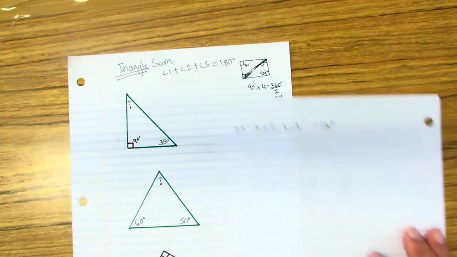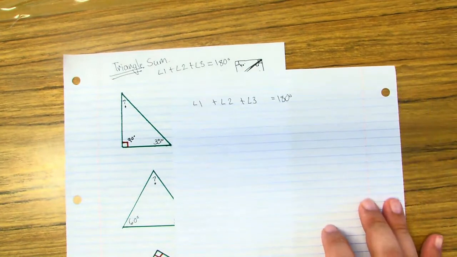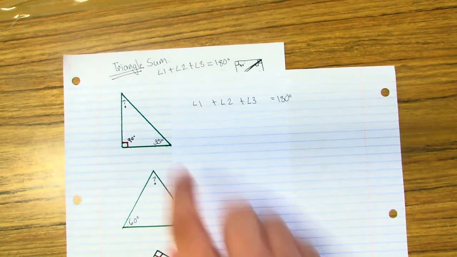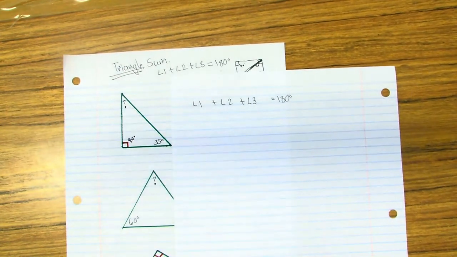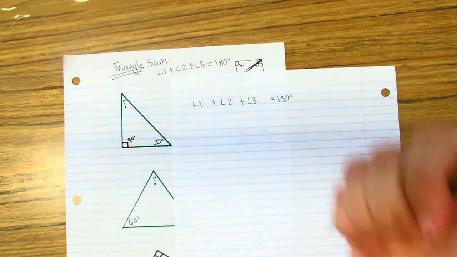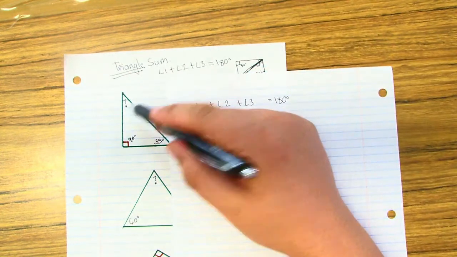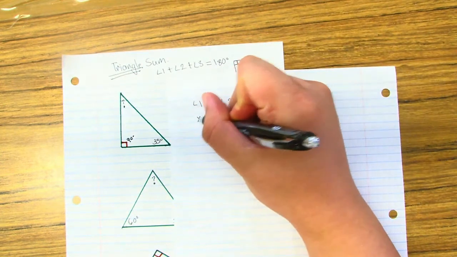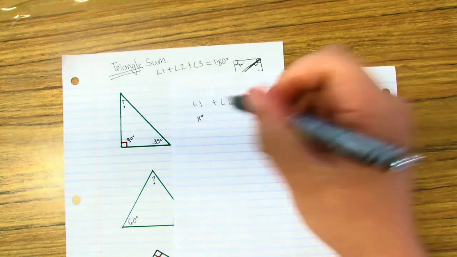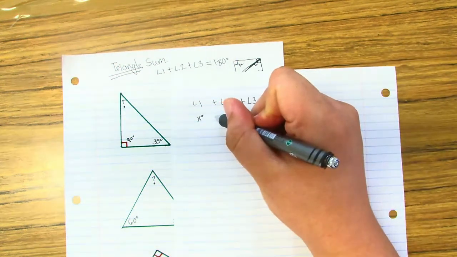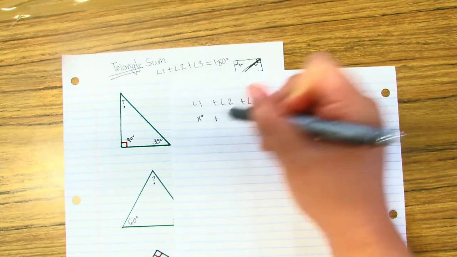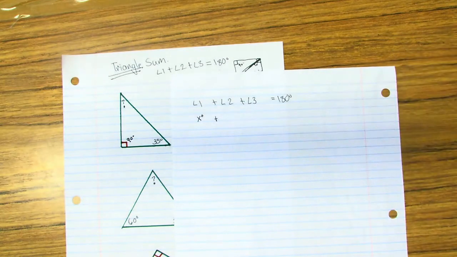So now we're going to solve this equation. We're going to find the value of the missing angle using the triangle sum theorem. Here we don't know the value of this angle, so we can just change it into the degree of x. I use x because that's the variable we're familiar with. You can choose any variable you want.